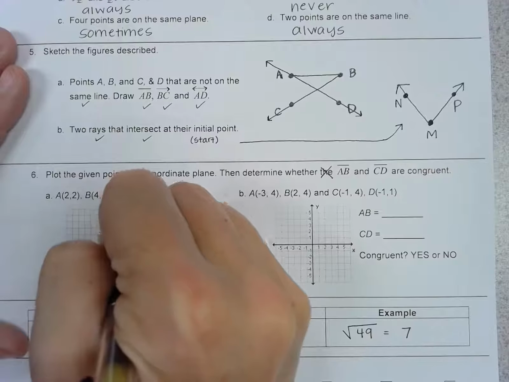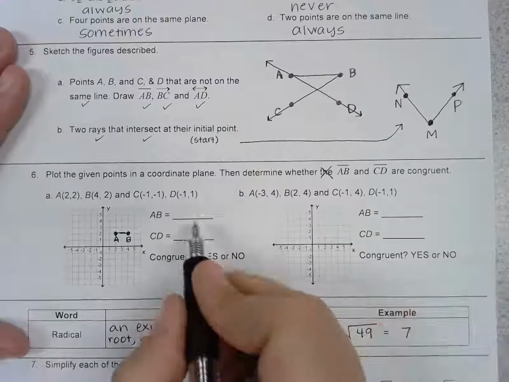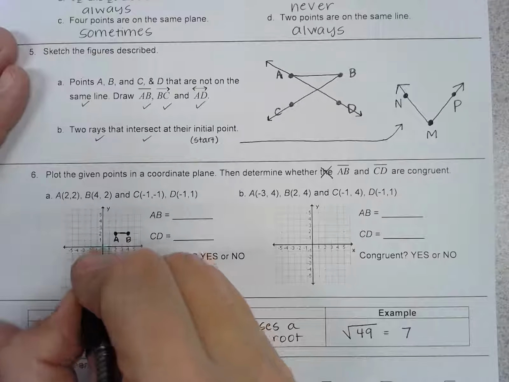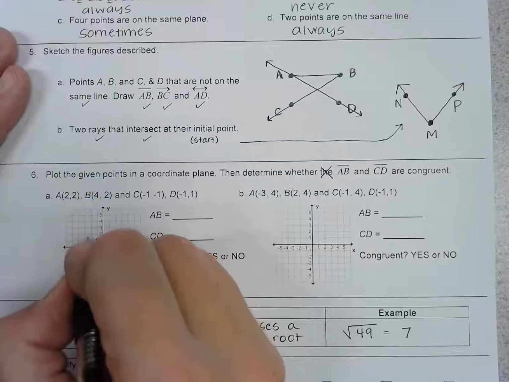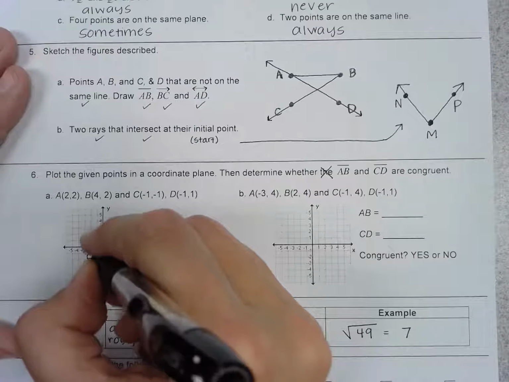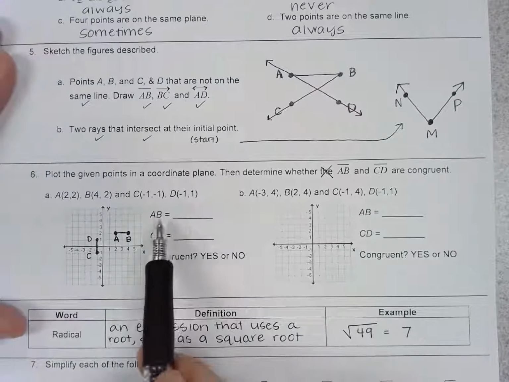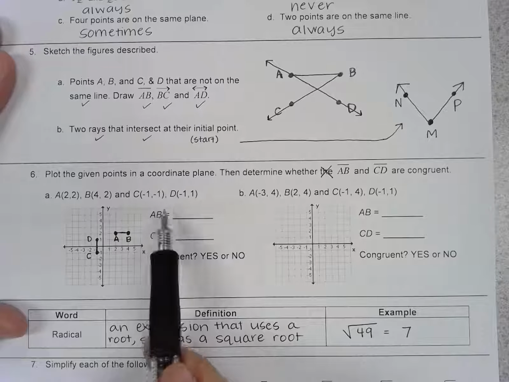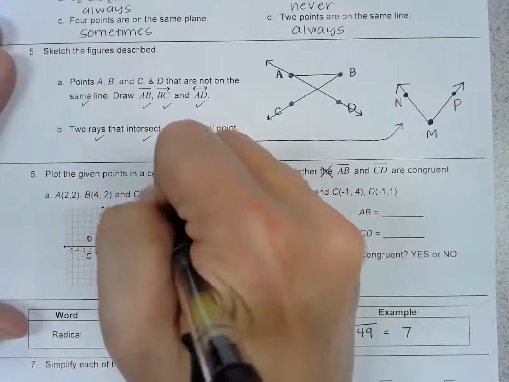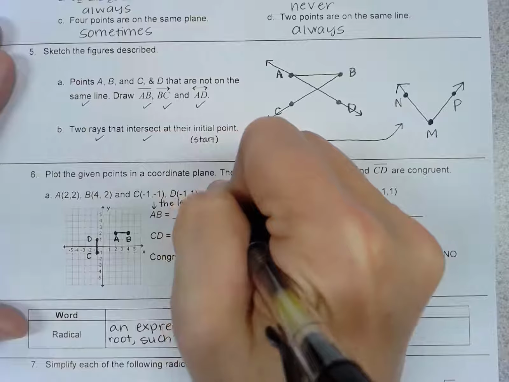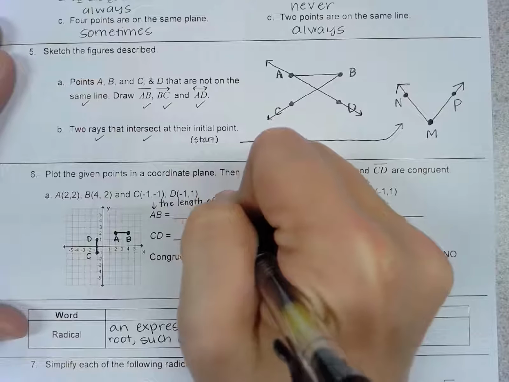And I'm going to label them as I go so I don't mess up which one's which. And then C is at -1, -1, and D is at -1, +1. So this one's D, and this one's C. And so right here, whenever you see the 2 letters right next to each other without the segment line over it, this means that they're asking for the length of the segment.